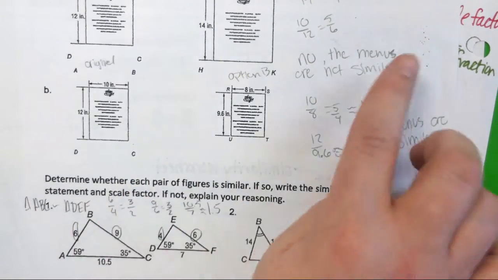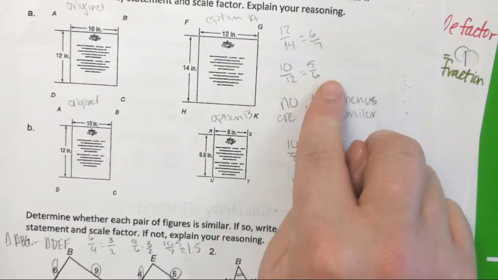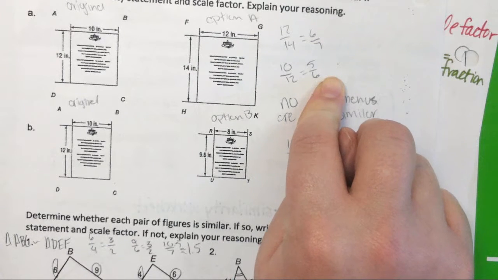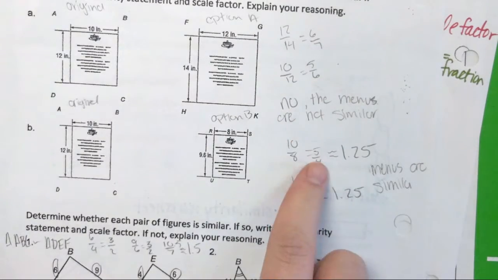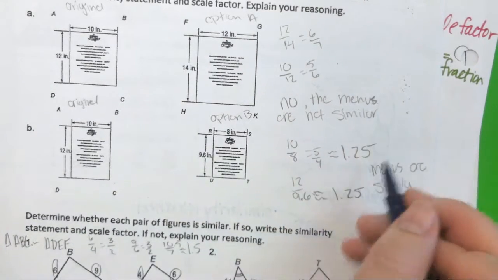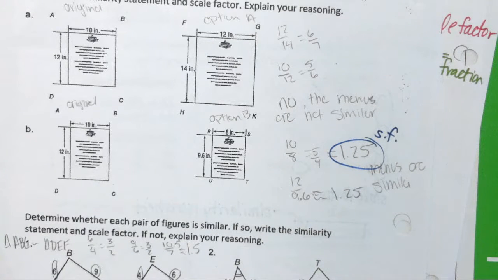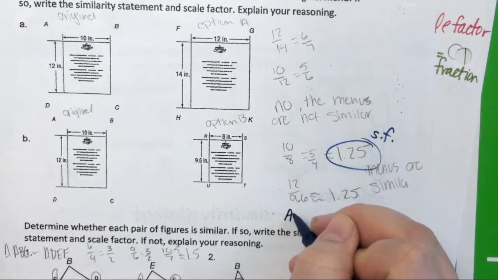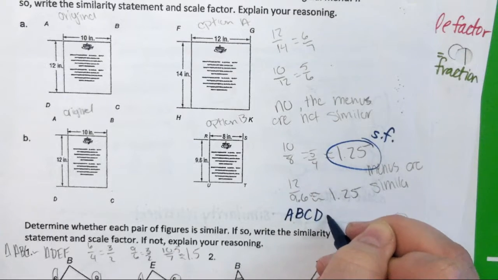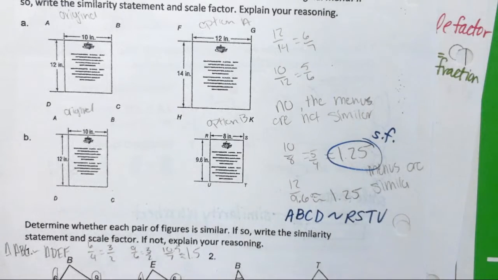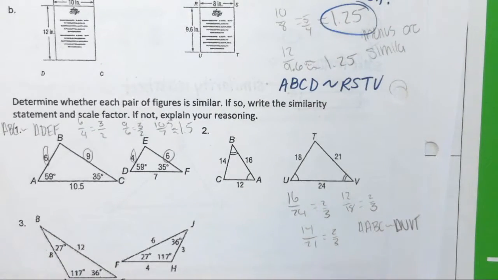We couldn't find the scale factor because we got 6 over 7 and 5 over 6. Those numbers didn't match, so there wasn't a scale factor, so they're not similar. The numbers did match, so this number is the scale factor, so they are similar. The only thing we could go back and do that the directions asked is they said write a similarity statement, so we could do A, B, C, D is similar to R, S, T, U. But is that absolutely necessary? Probably if the directions said so, but we didn't yesterday. It was okay.